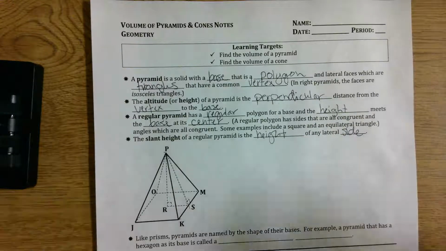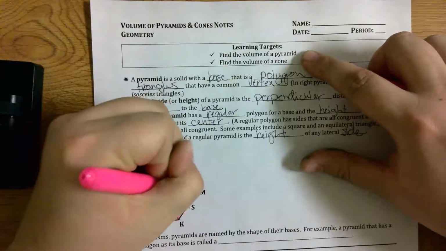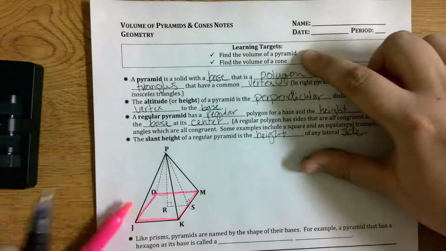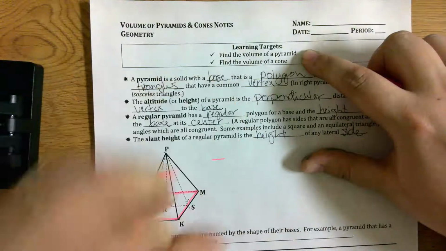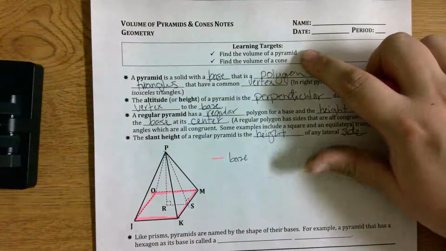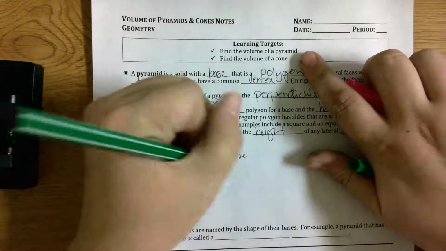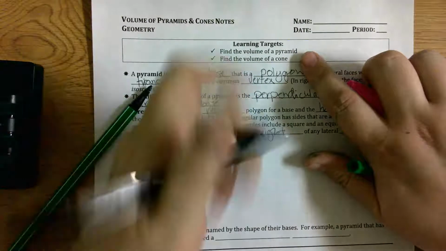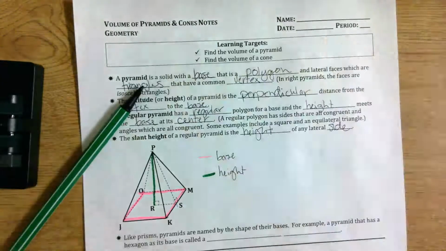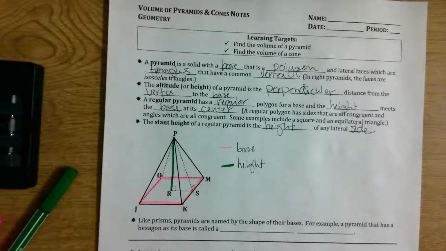So, in fact, if we're looking here, we've got our base in pink. We've got our height or altitude in green. Now, typically we're not going to use that for surface area, but we will for volume.